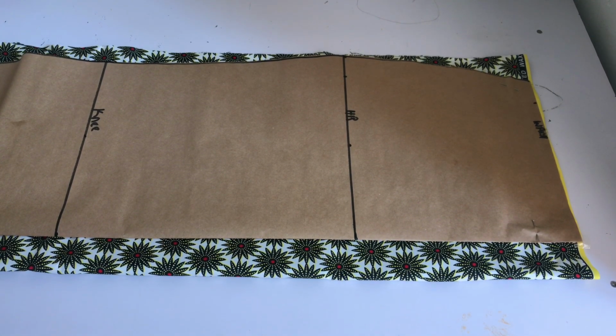So we didn't take our darts for the front because we don't need that for the front, but we'll be needing that for the back. So what I'll do is to extend the waistline, just the waistline, by 1 inch, which is going to serve as our dart allowance. And then I'll connect from that 1 inch into the hip area.